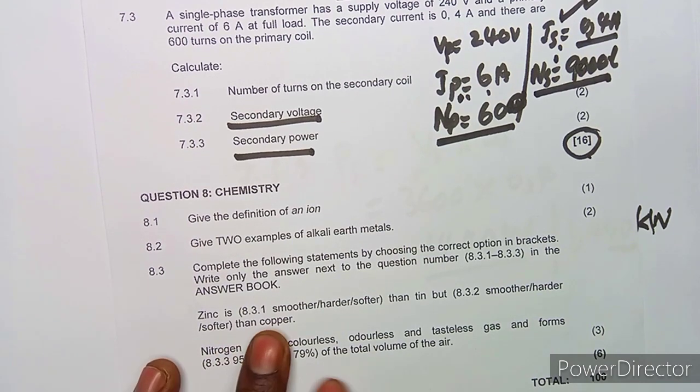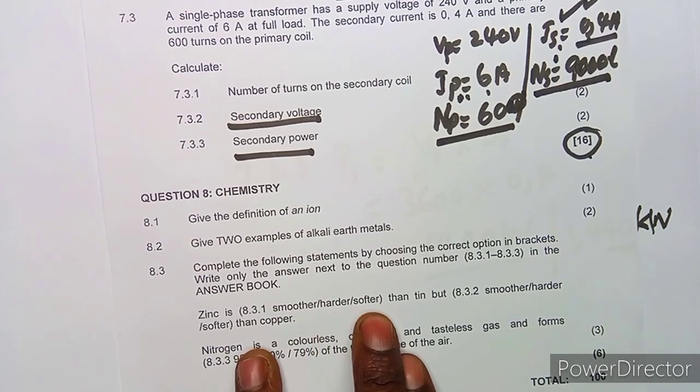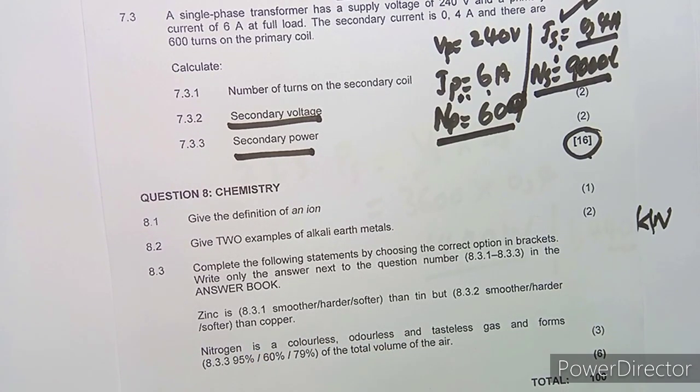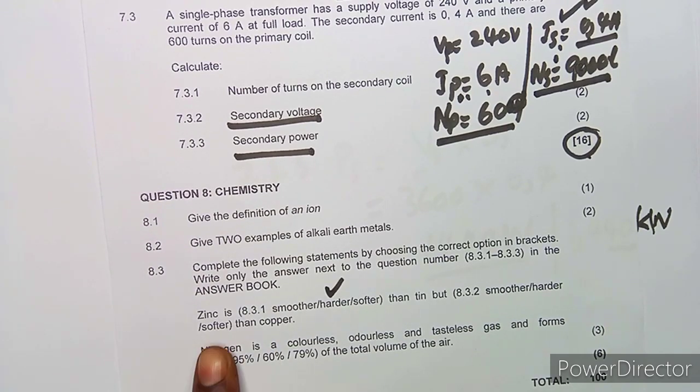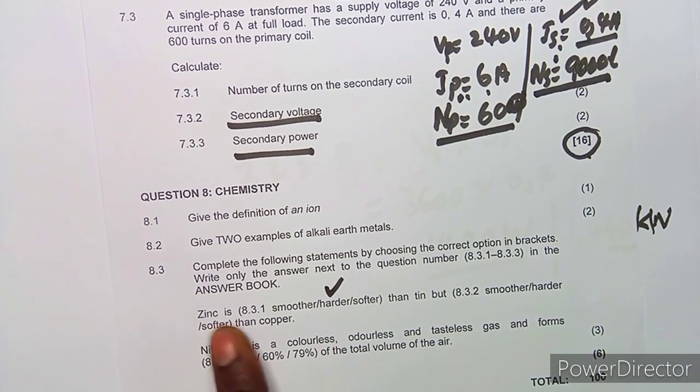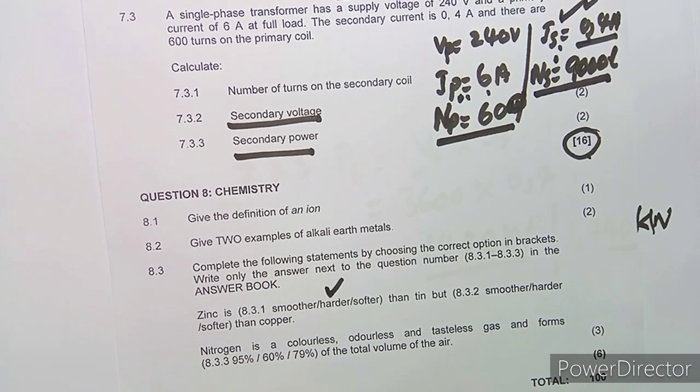So here, is zinc harder or softer than tin? How can you compare zinc and tin? Actually, zinc is harder than tin here. So here we're going to have harder. But that same zinc, how is it compared to copper? Because you're comparing zinc with tin, and the same zinc you're comparing with copper. How do you compare? This one is actually softer. Zinc, remember, is softer than copper.